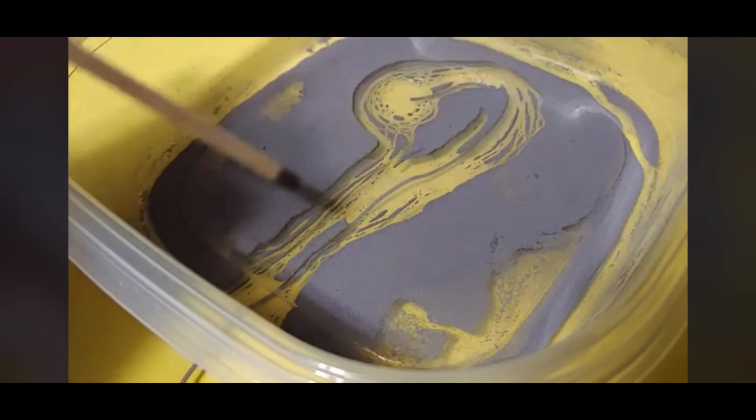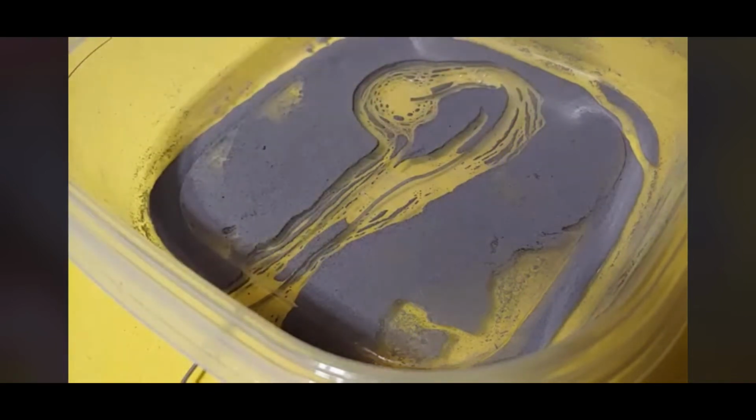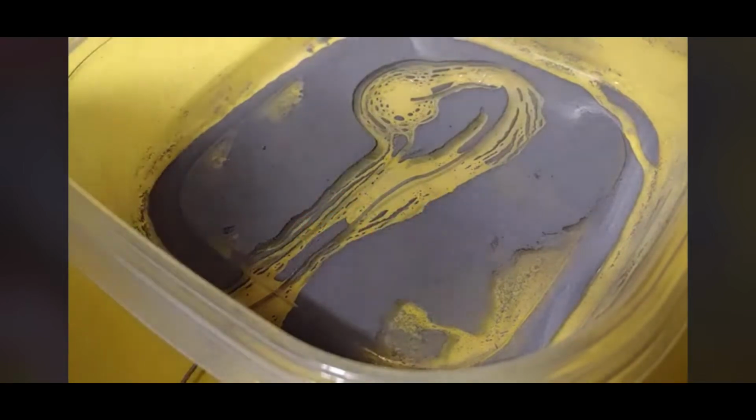Layering. Layering without lava flows. Right there, guys. That's really cool. Okay, that was fun. Let's try a different shape.